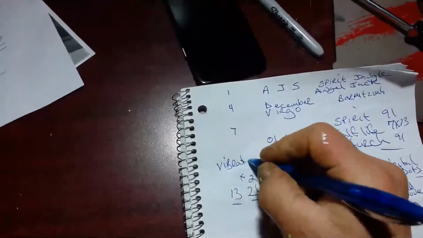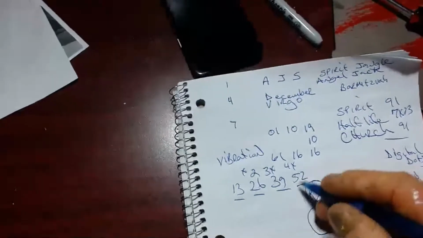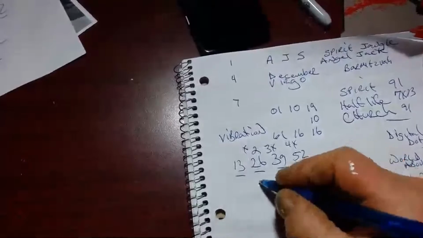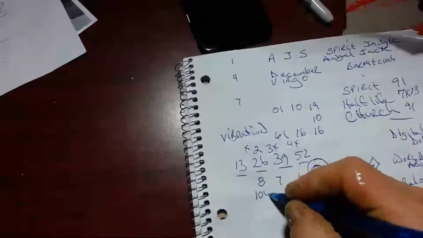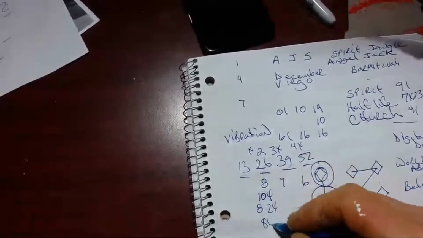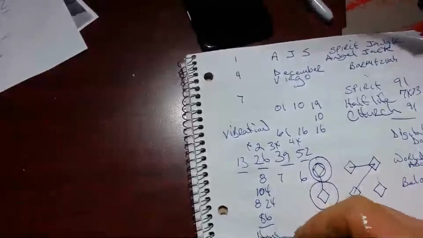This is our vibration. The connecting vibration to this would be 6, would be 7, would be 8. So this would be 8 times 3, 24 and 80, 104, or 24 and 8, which would be 86, the house planet.